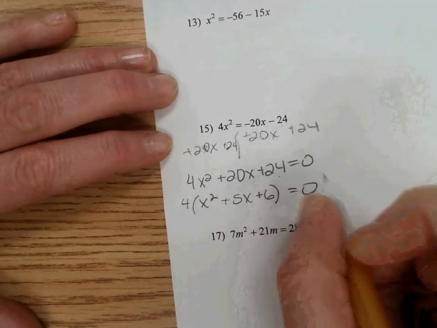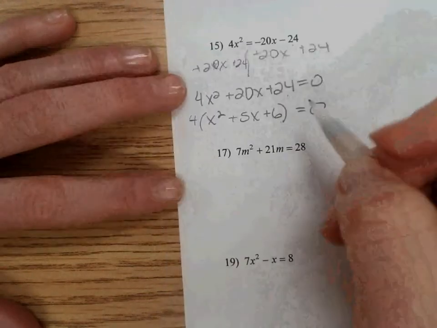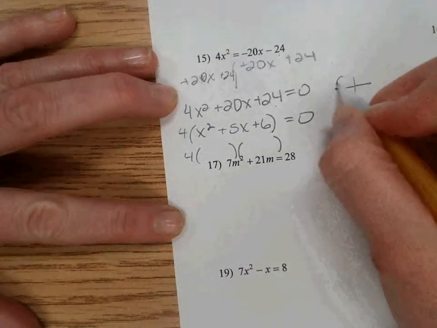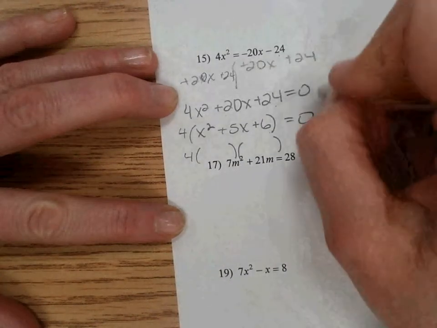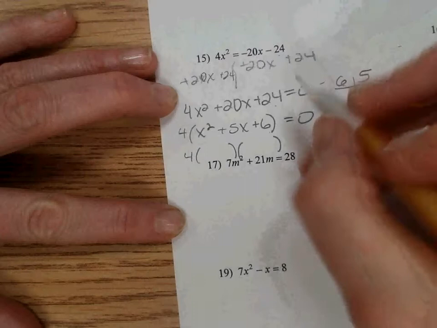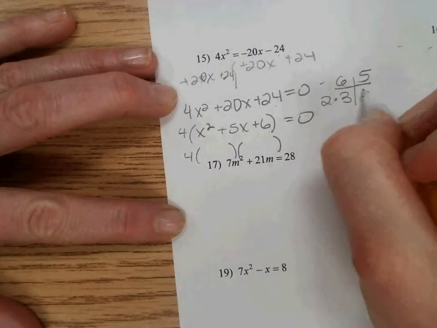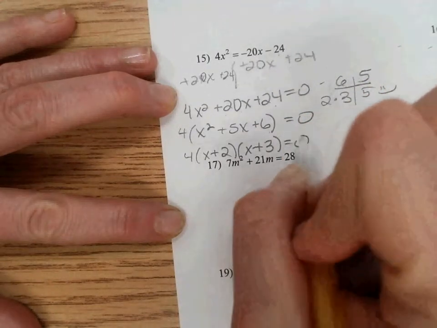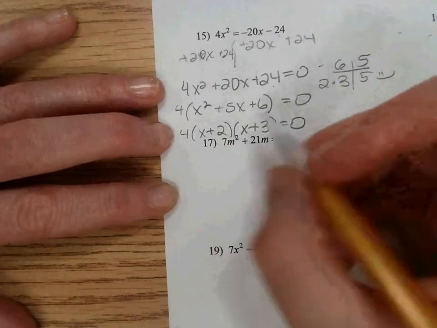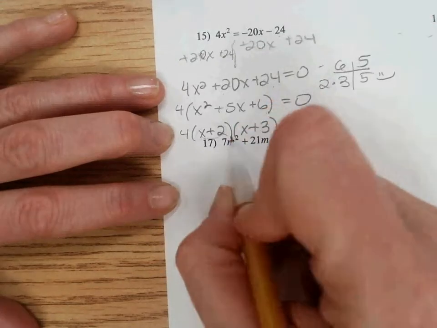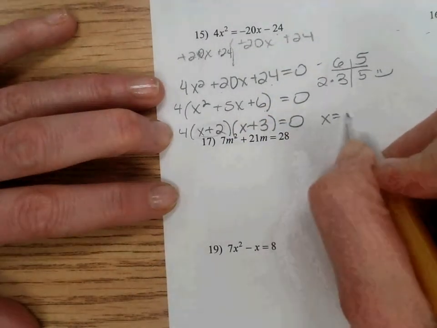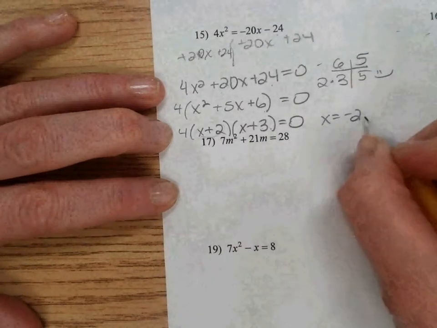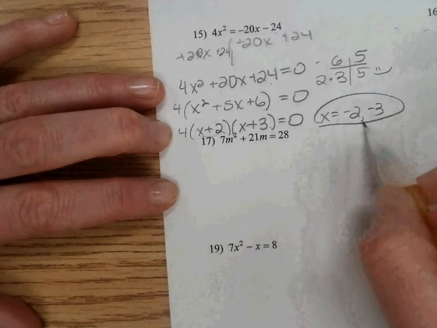And then continue factoring with this trinomial inside, leaving the 4 on the outside. Two numbers that multiply to get 6, add to get 5, 2 and 3. So this would be x plus 2, x plus 3 equals 0. And at some point you can realize, okay, what number plus 2 is 0, and that's negative 2. What number plus 3 is equal to 0, and that's negative 3. So our two solutions now would be negative 2 and negative 3.